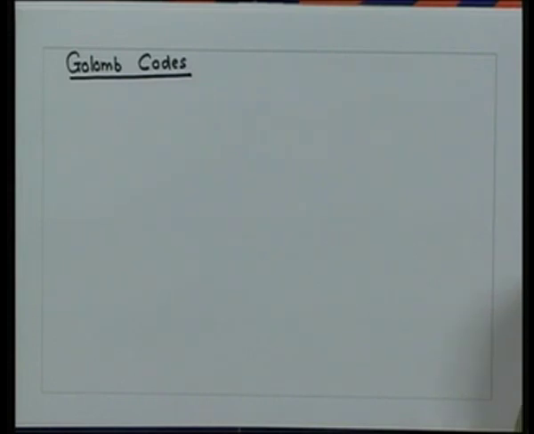The Golomb codes belong to a family of codes designed to encode integers with the assumption that the larger an integer, the lower its probability of occurrence. The simplest code for this situation is the unary code.